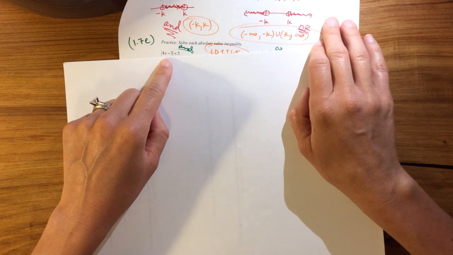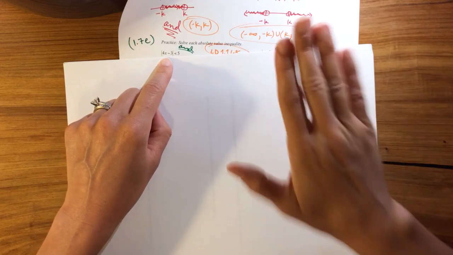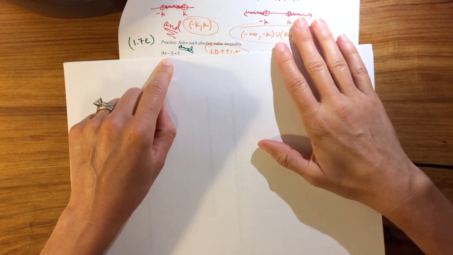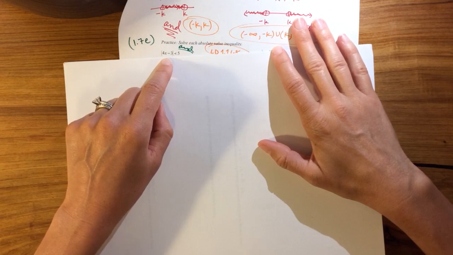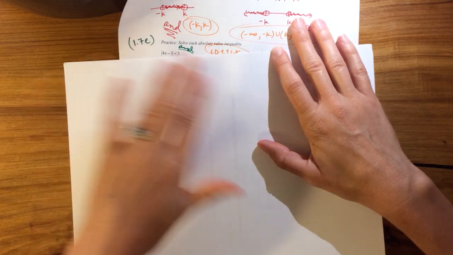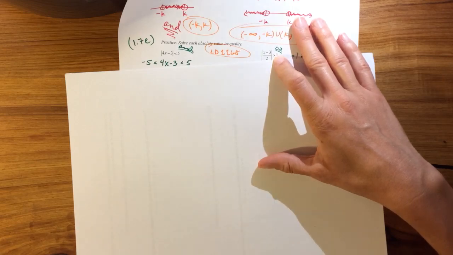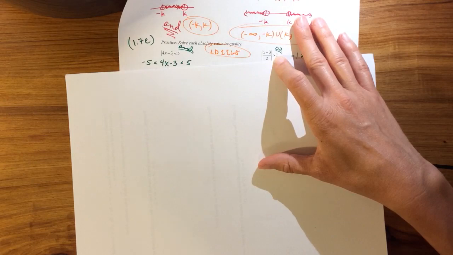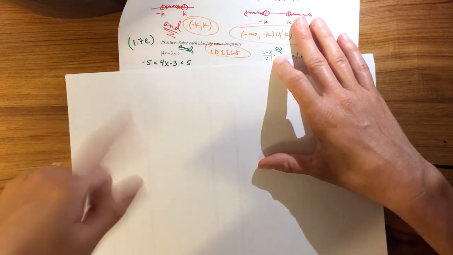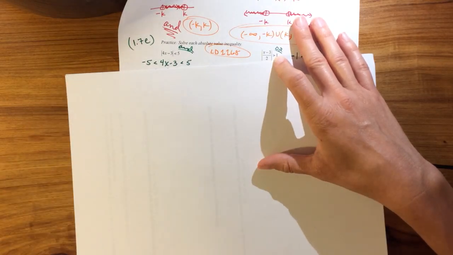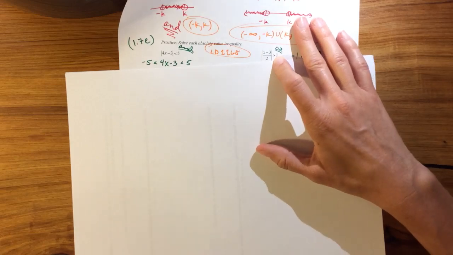All right, back to here. Since we have the absolute value alone, it's isolated, so what do we do to drop the bars? We take the negative and positive of the outside. So I've got negative 5 is less than 4x minus 3, which is less than 5. Now we are just unraveling so that we get x by itself, right? The whole socks and shoes and then shoe and sock.